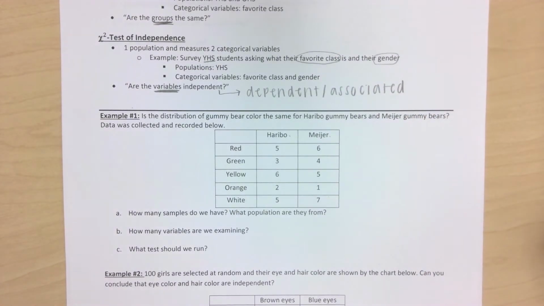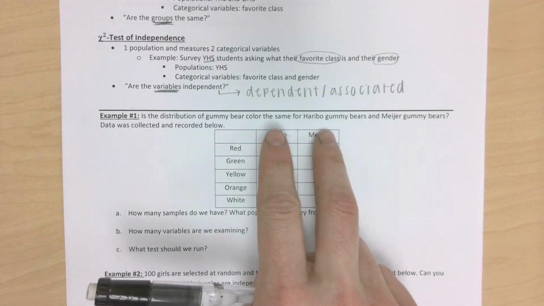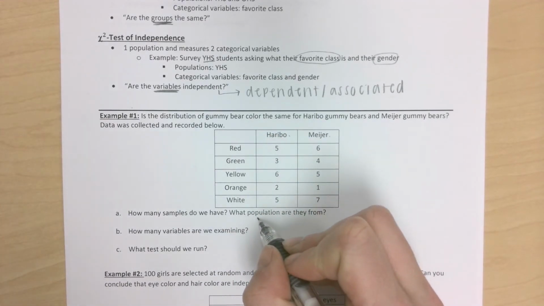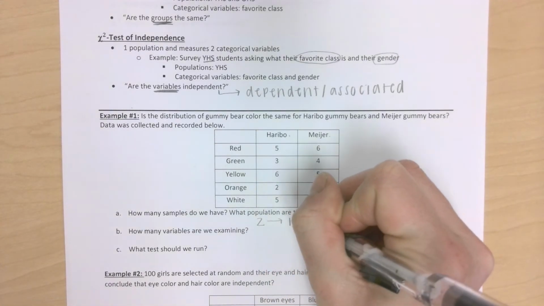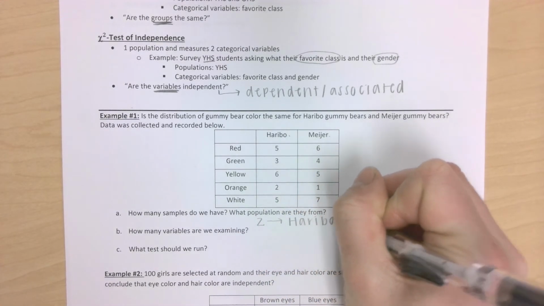So first question I would ask myself is, how many samples do I have? What are the populations that they come from? So in this case, we definitely have two different samples or two different groups. The two populations that they're coming from are the two brands of gummy bears.